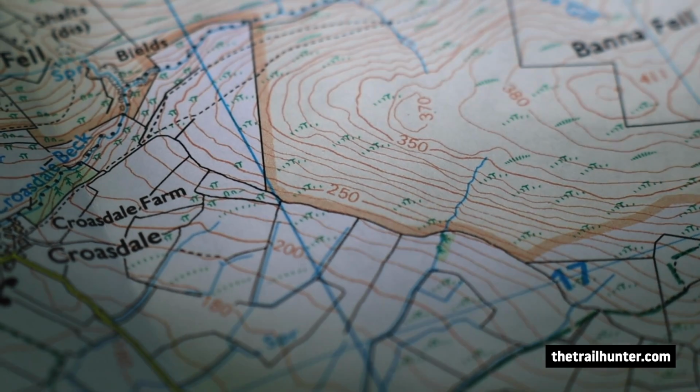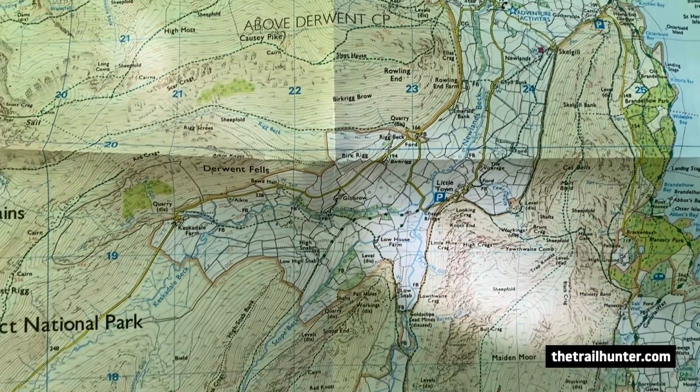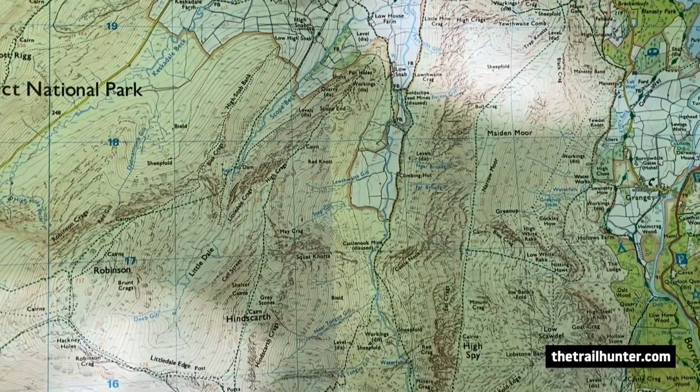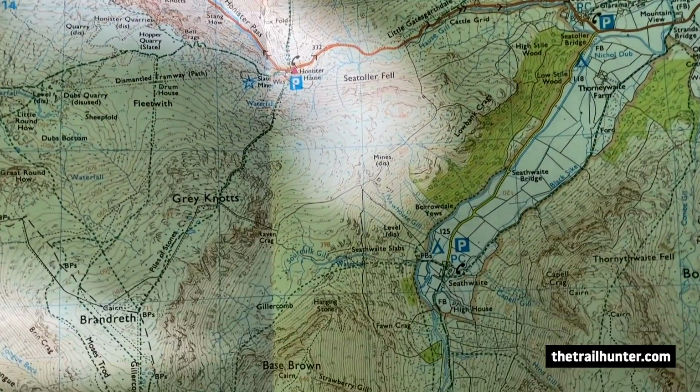Open access land basically means that, say you're on one of these footpaths, you then have the right to roam around anywhere that you wish, so you could go and have a look at all of these different mountains and features that are on the map there, no problem.